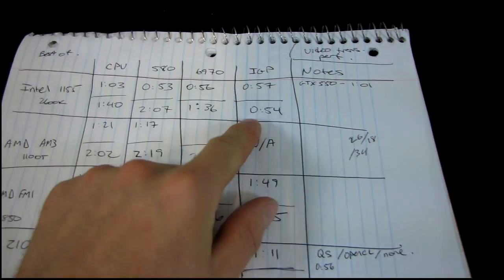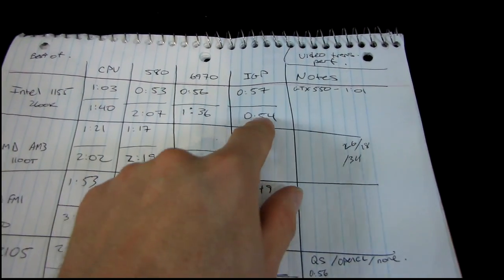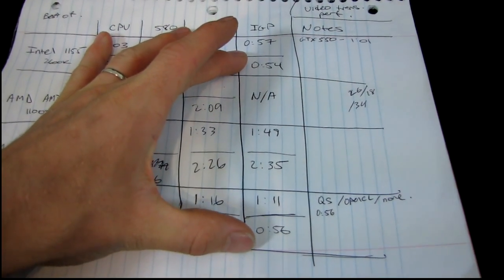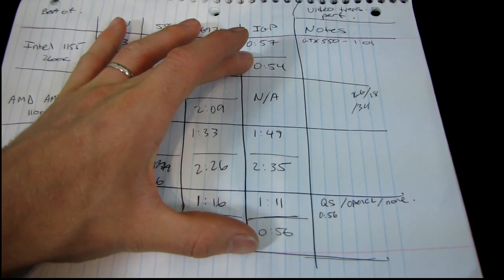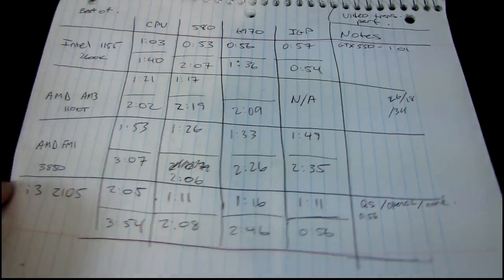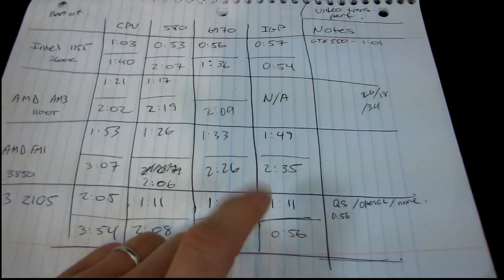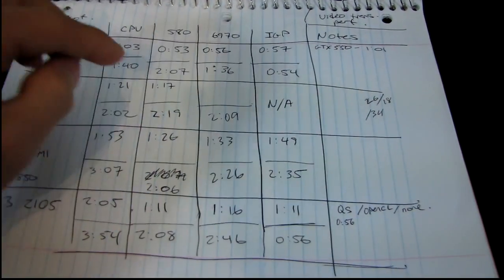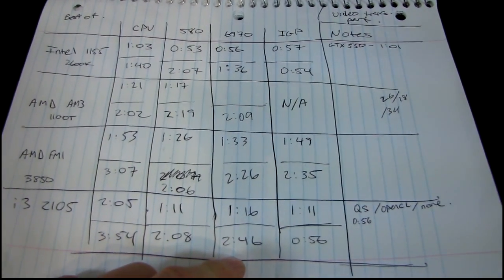Now, IGP performance. So the 1155, the 2600K and the 2105 were both within spitting distance of each other, in spite of this being a quad-core CPU that is clocked higher, this being a dual-core CPU, so you can see that the IGP is doing all the work here. It's not getting a whole lot of help from the CPU side like we saw with the 6950.